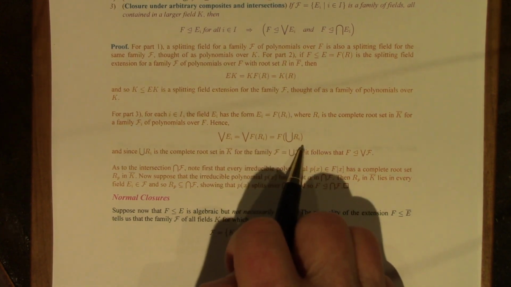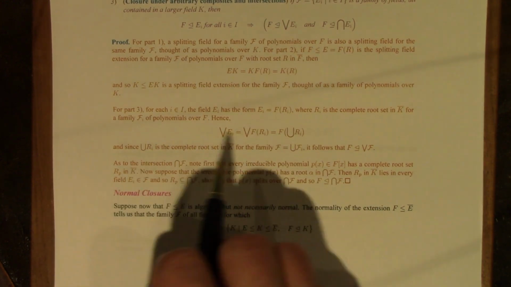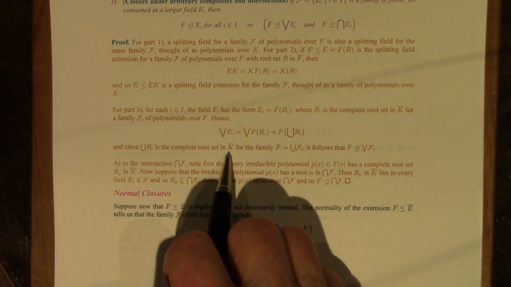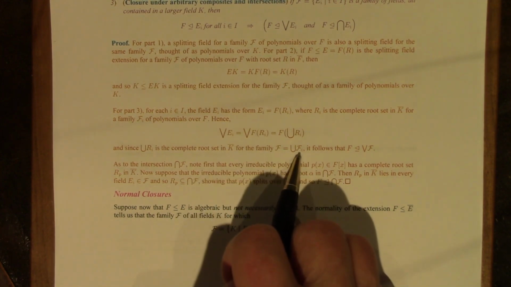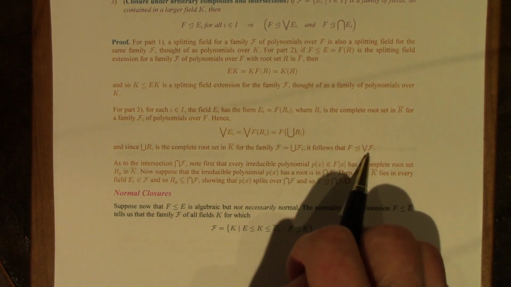You should probably give that a moment's thought. Since the union of R_i is the complete root set in K bar for the union of these individual families of polynomials, it follows that this is normal.